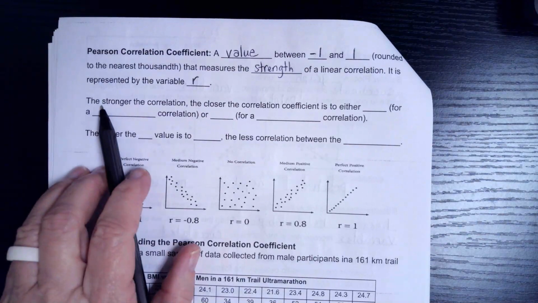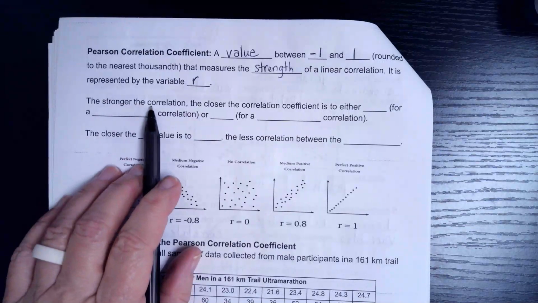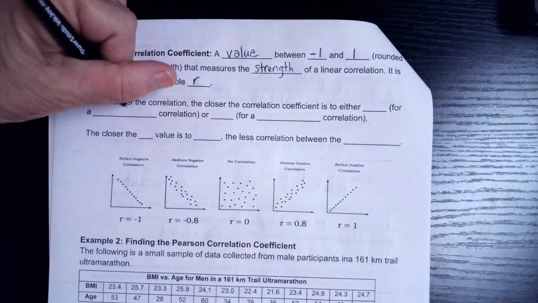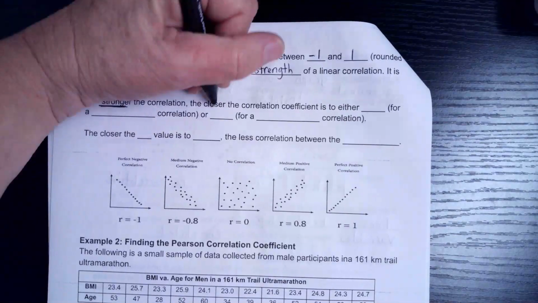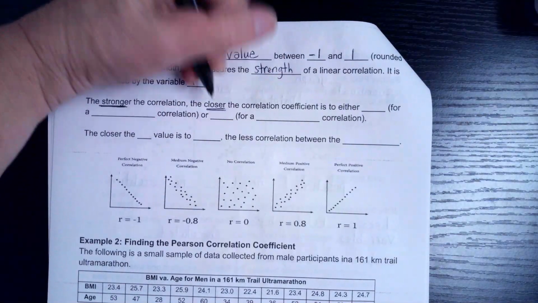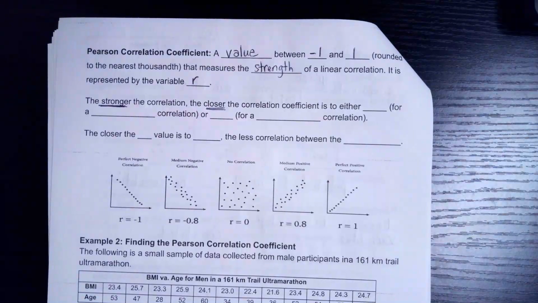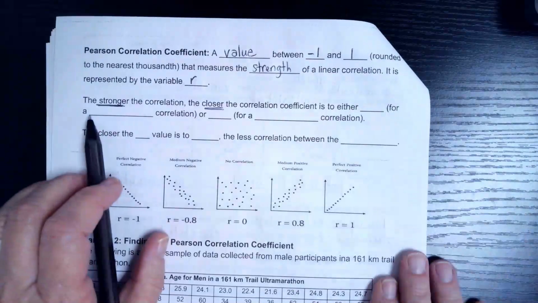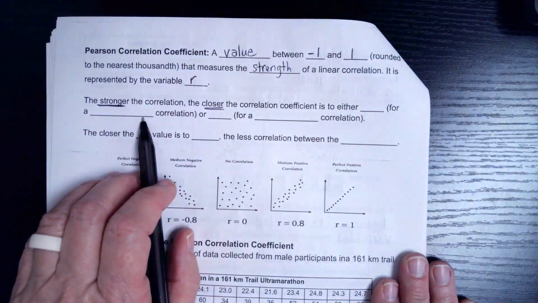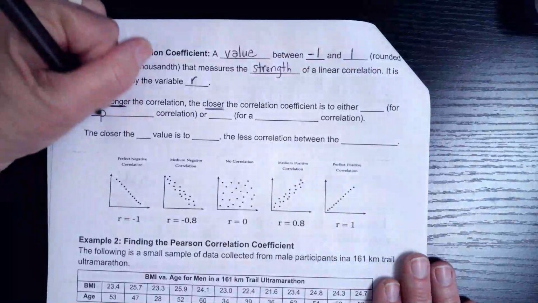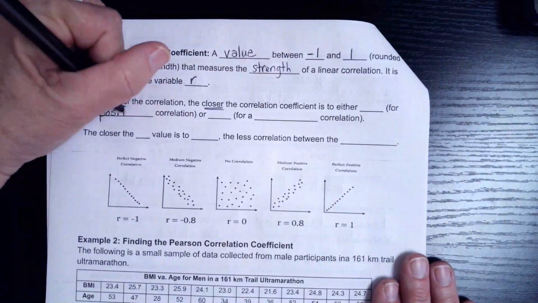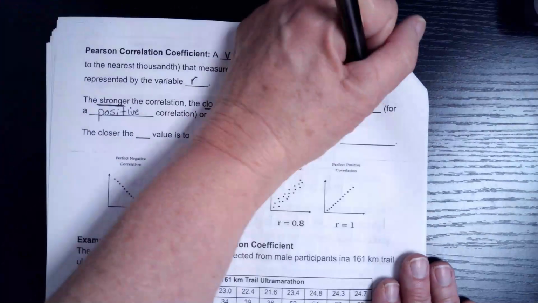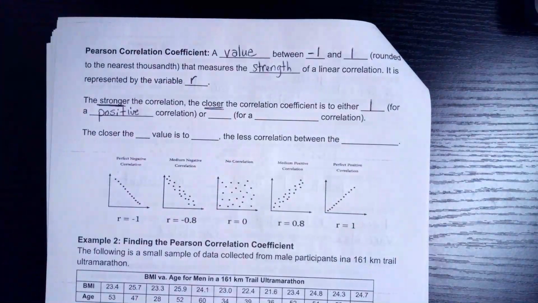With a stronger correlation, the R value is going to be closer to... the closer the correlation coefficient is to either 1 or -1. For a positive correlation, what number do you think we're going to be close to? Either 1 or -1.